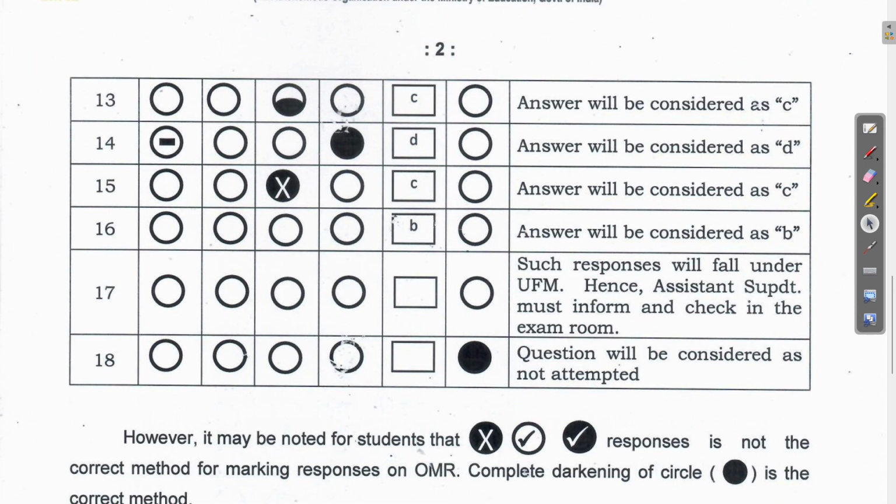Yes, this point number 17, all of you listen very carefully. At this point number 17, nothing has been written here. If nothing has been written, that will be considered as UFM, unfair means in the examination. But remember, suppose here I want to give you one example.